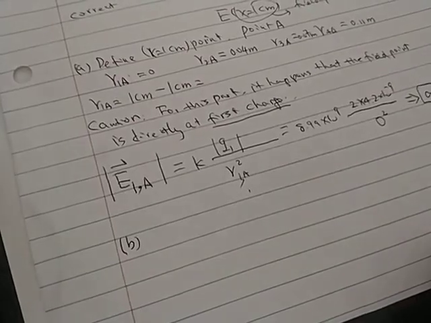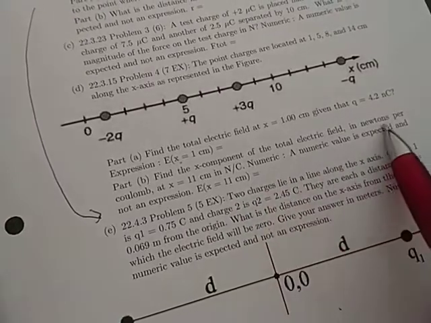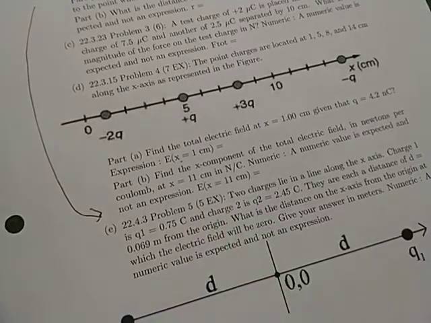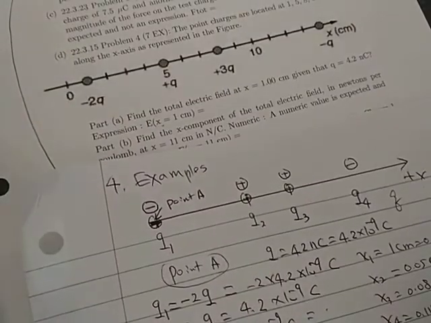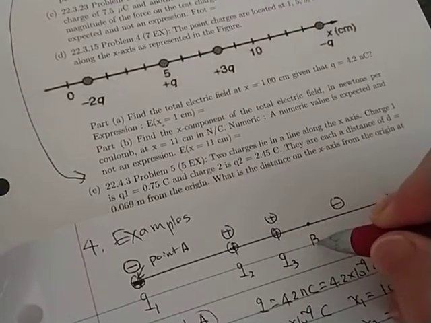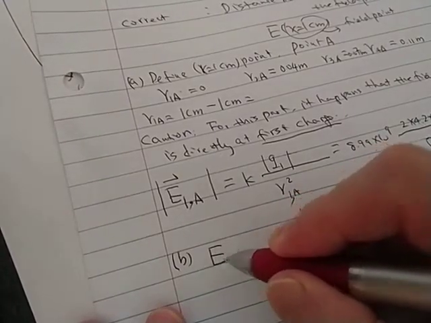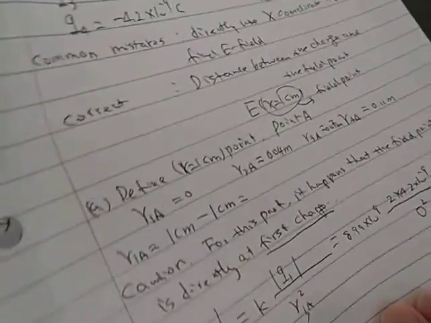Now we're going to move on to part B. Let's look at part B. Read it again. It says the following: find the X component of the total electric field in newtons per coulomb at X equals 11 centimeter. This time, you are not lucky like you give infinite. No, it's 11 centimeters. So this is the 11 centimeter probably over here. Let's just put B here. So what we're looking for is the electric field at point B. And this is a vector. Electric field is a vector.